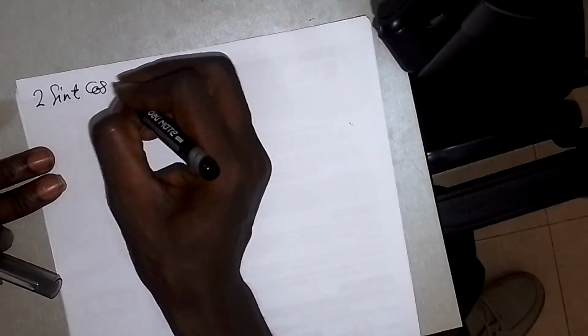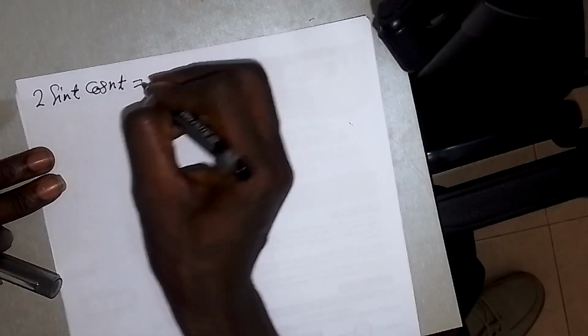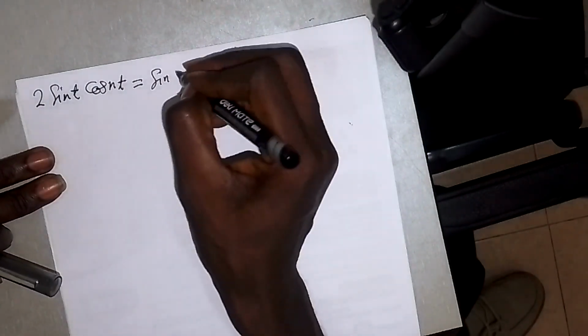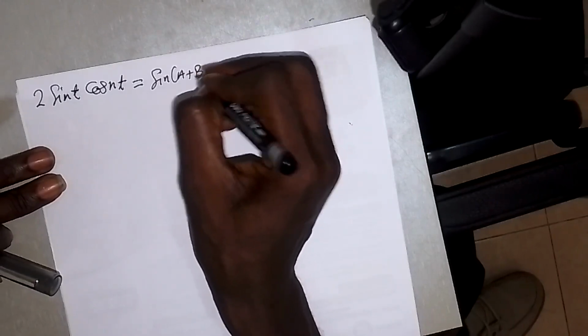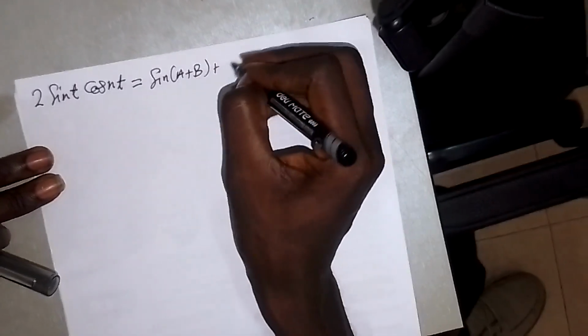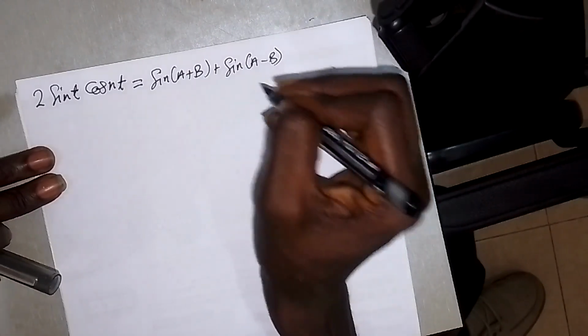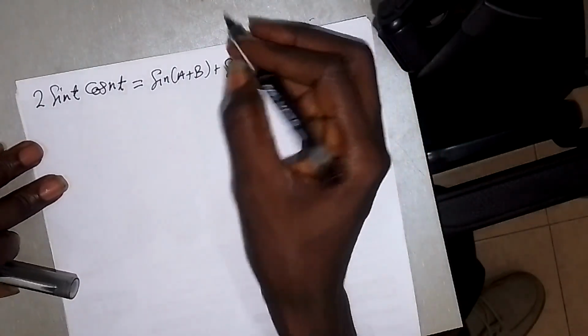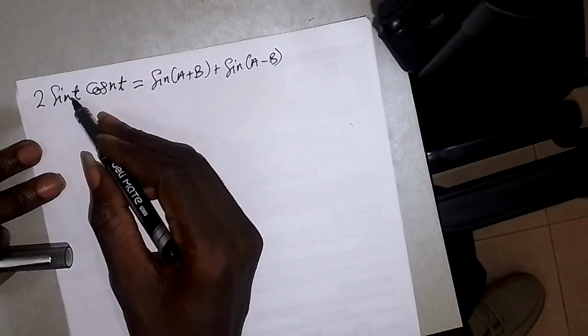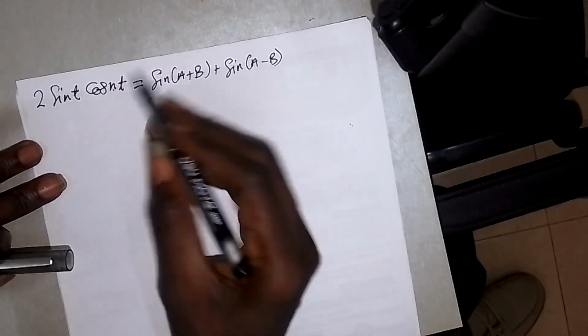We know that 2 sine A cos B is equal to sine of A plus B plus sine of A minus B. So here A is 1 and B is n.